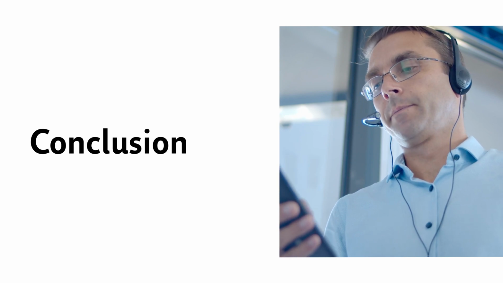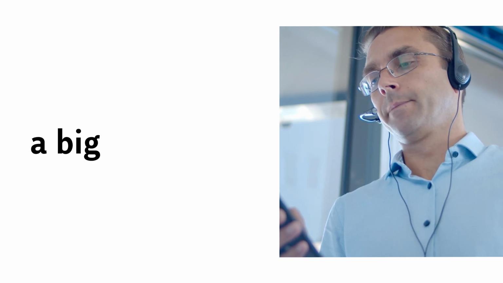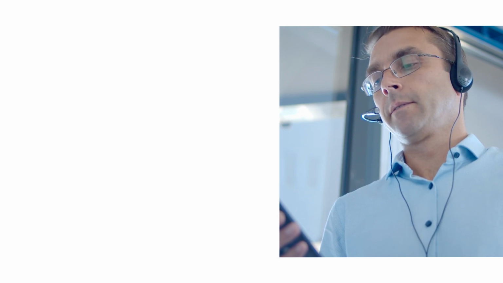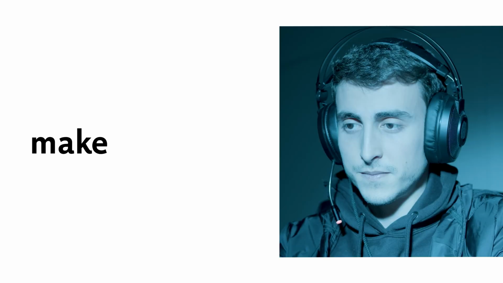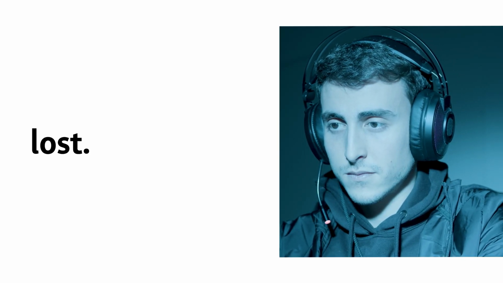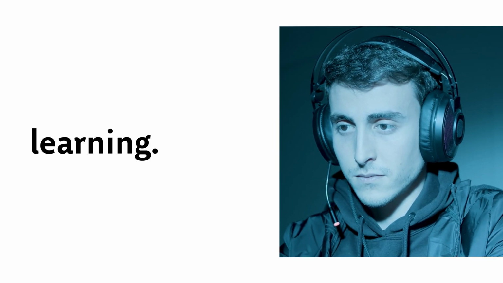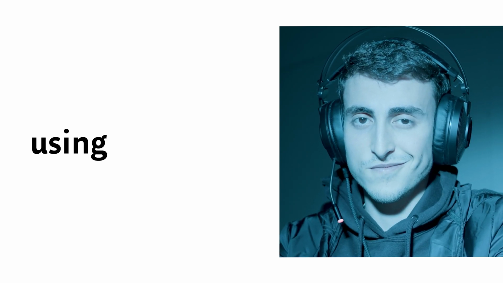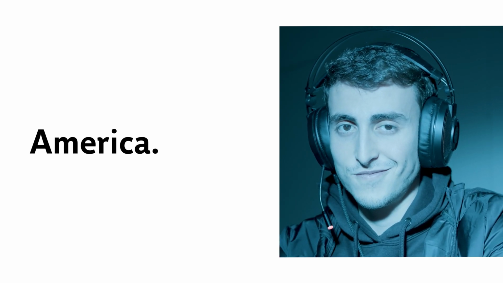Conclusion. Using public transportation in a big American city can be an adventure. It's a great way to see the city and meet people. Remember, it's okay if you make mistakes or get a little lost. That's part of learning. I hope this guide helps you feel more confident about using buses and trains in America.